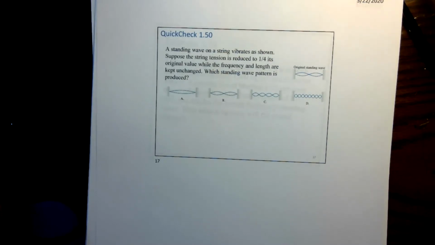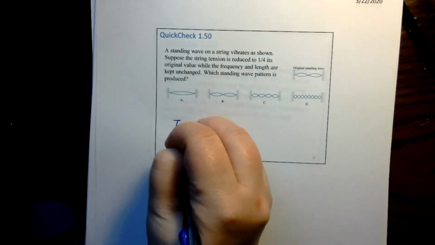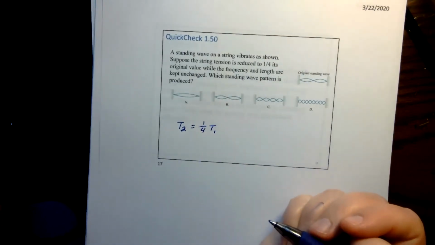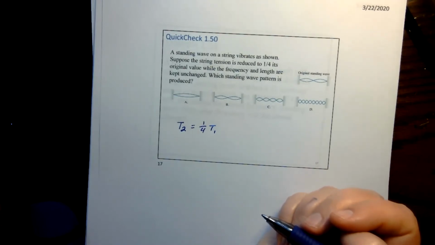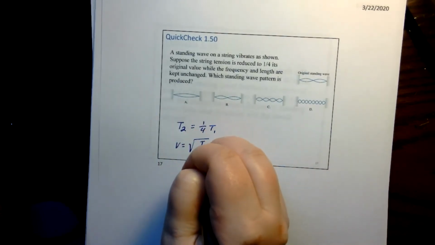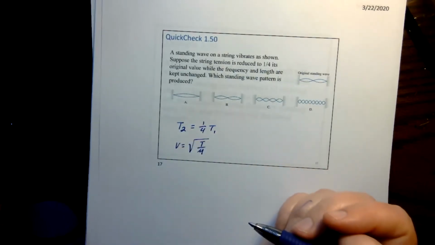All right. So what is given on this problem? Okay, if you said that the tension, T2, is going to be 1/4 of the original tension, you are correct. If you recall back, we had velocity, V, is related to the square root of the tension over the density of the string. Now, does the density of the string change at all in this case? No.